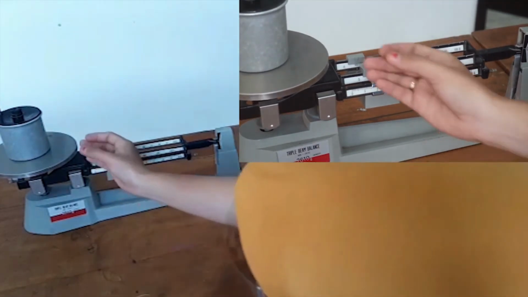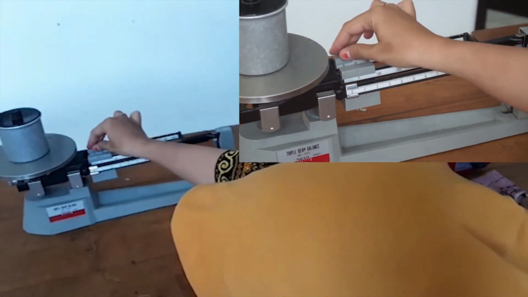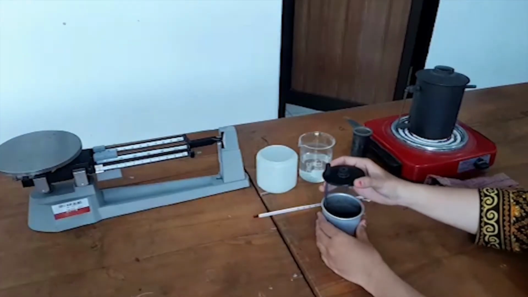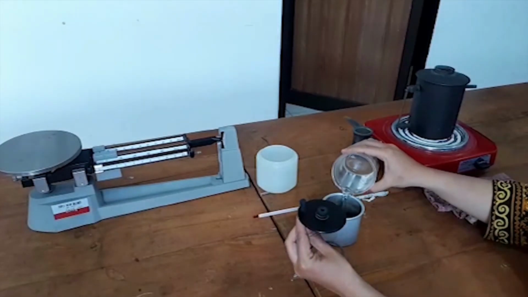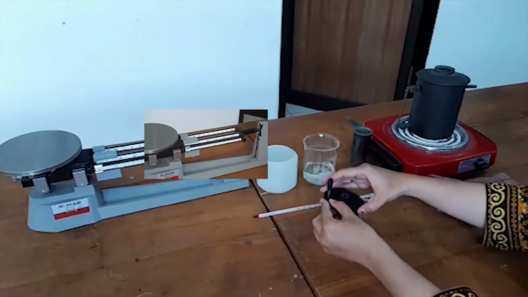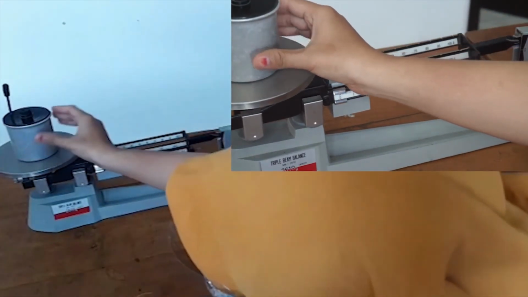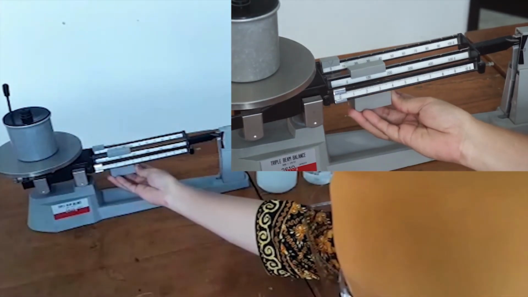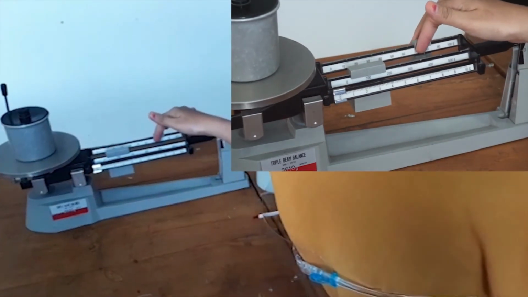condition. And then after that, take the inner vessel of the calorimeter, open the flap and pour the water from the beaker glass into it, and then close the clamp of the calorimeter, and then you have to reweigh its mass. So the mass consists of the inner vessel of the calorimeter and the water. Set the balance scale accordingly again, and then record the mass.